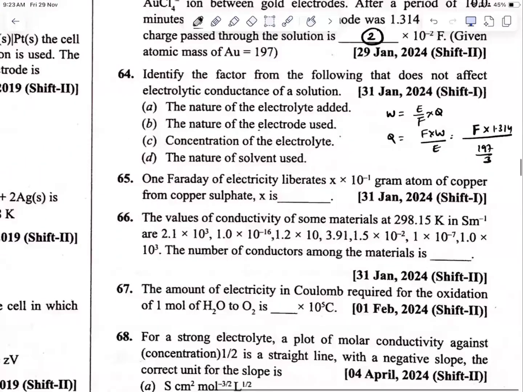Okay. So about 64. Identify the factor from the following that does not affect electrolytic conductance of solution. First, the nature of electrolyte added. Yes, the nature of electrolyte added will always affect the electrolytic conductance. Next, the nature of electrode used.